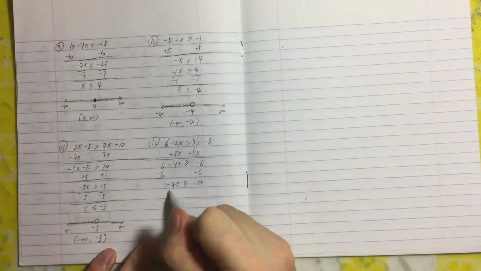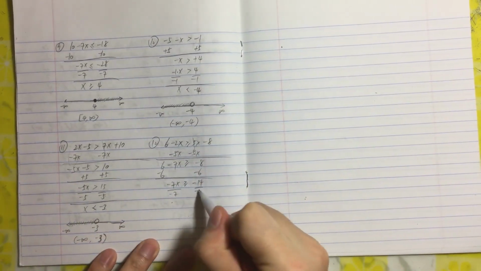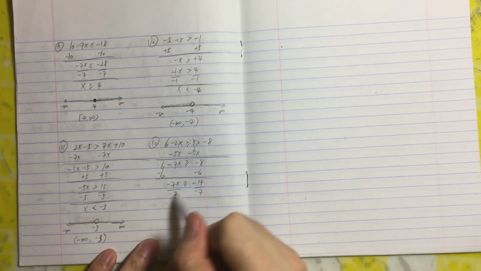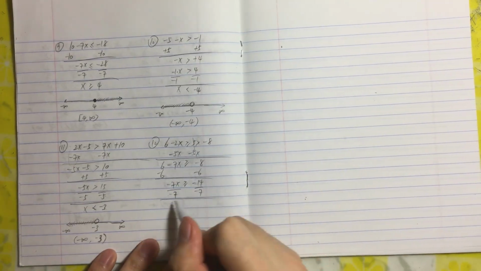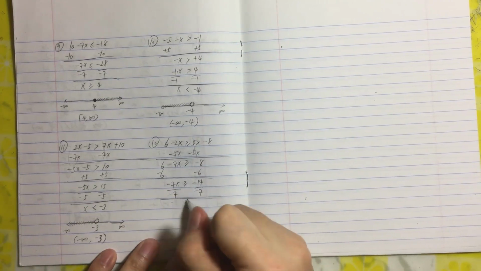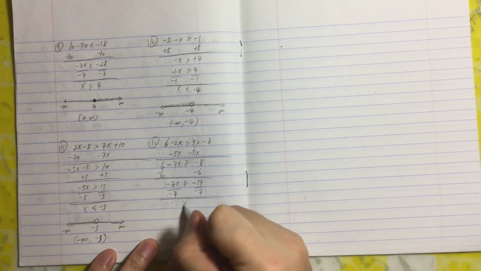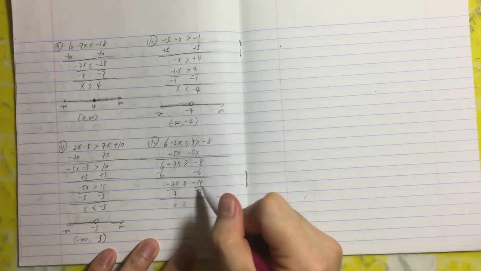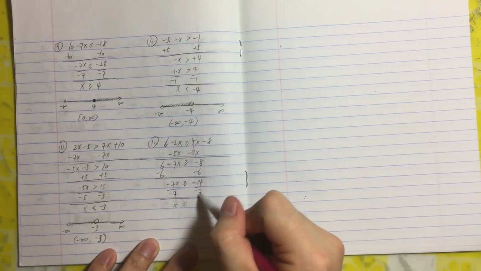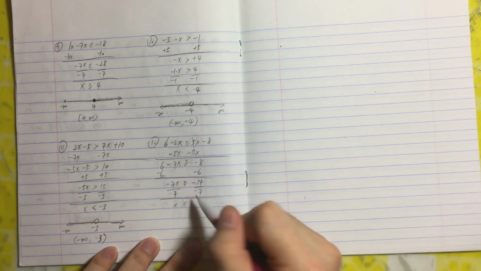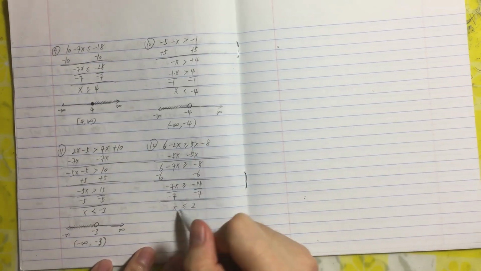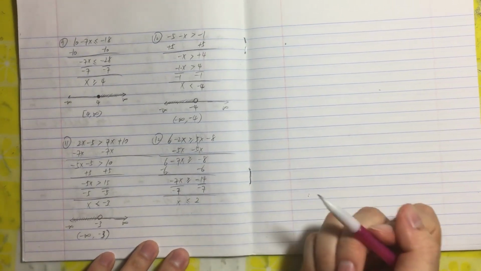Next, I can divide both sides by negative 7. Here, be very, very careful. When we divide an inequality by a negative number, I have to switch the direction of the inequality sign. So greater than or equal to becomes less than or equal to. On the left side, I get x by itself. On the right side, negative 14 divided by negative 7. Double negative is positive. 14 divided by 7 is 2. So the solution is x less than or equal to 2.